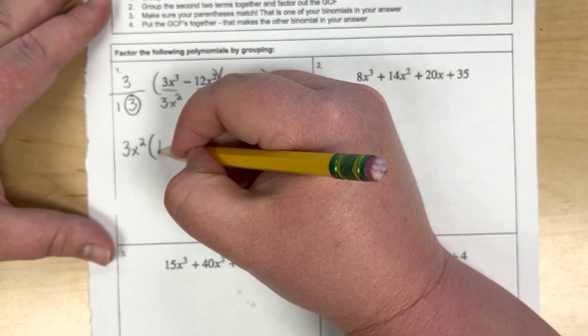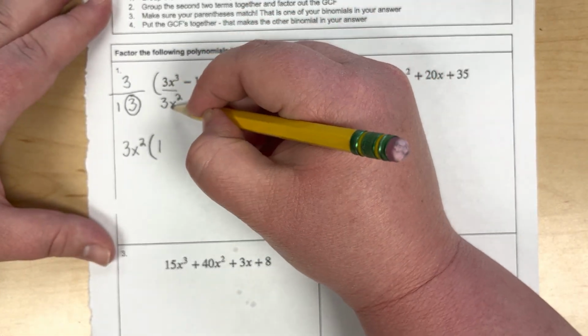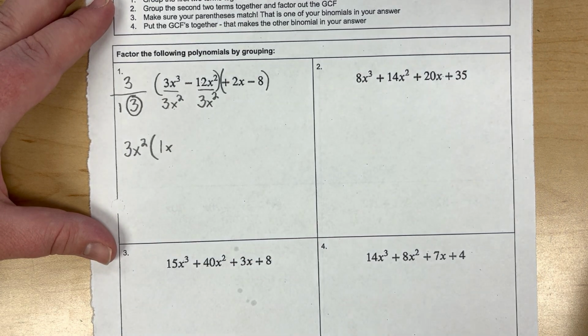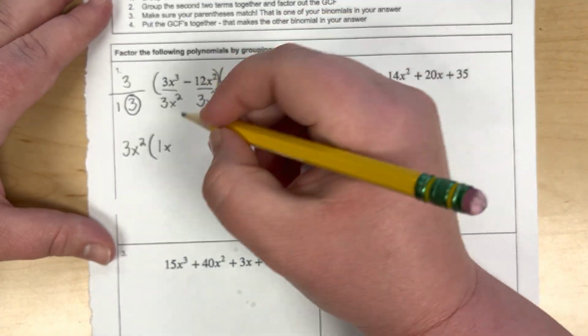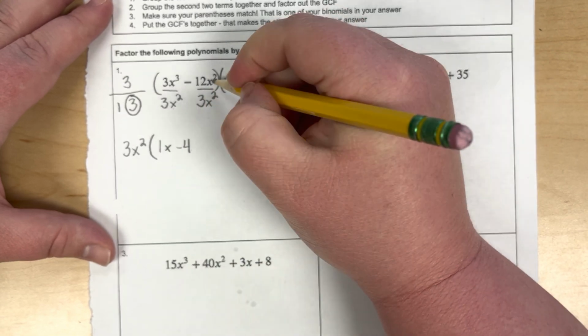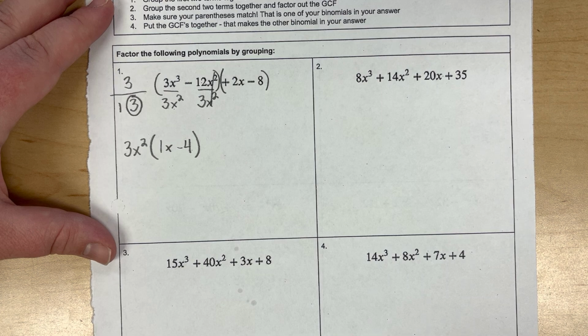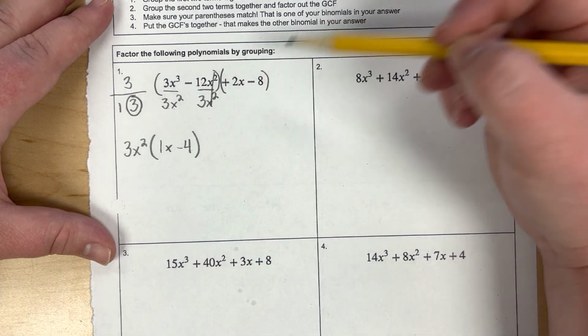3 divided by 3 is 1. X to the third over x to the second. Keep the x, subtract the exponent. So that's just x to the first. Negative 12 divided by 3 is negative 4. X squared over x squared cancels. Close your parentheses. Now we're going to do that all over again, but with these 2 terms here.